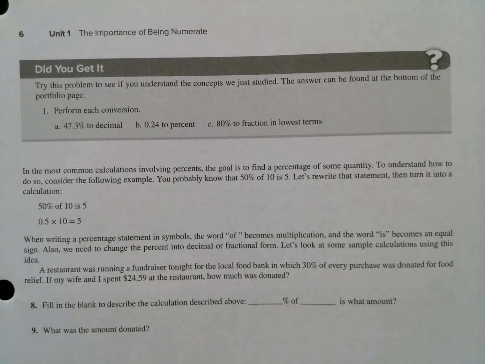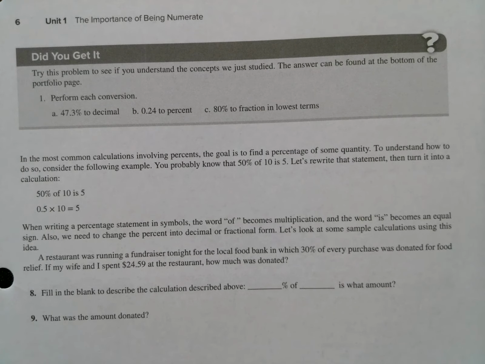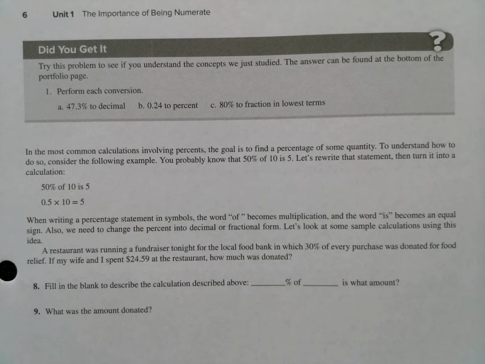When writing a percentage statement in symbols, the word of becomes multiplication, and the word is becomes an equal sign. Also, we need to change the percent into decimal or fractional form. Let's look at some sample calculations using this idea. A restaurant was running a fundraiser tonight for the local food bank in which 30% of every purchase was donated for food relief. If my wife and I spent $24.59 at the restaurant, how much was donated?